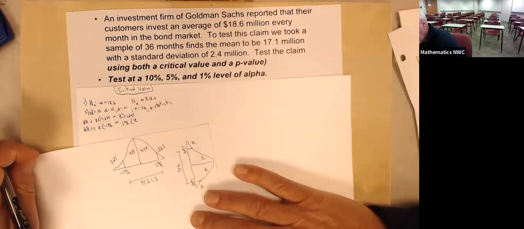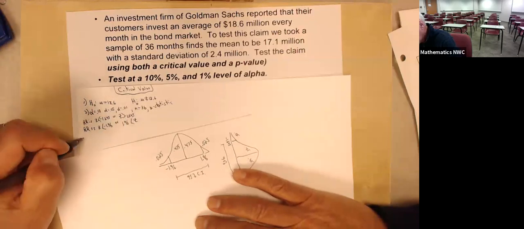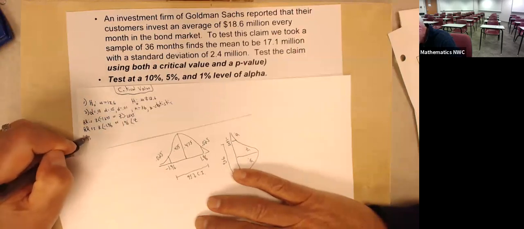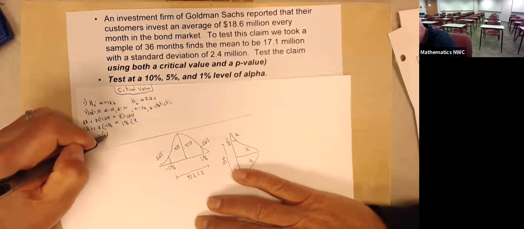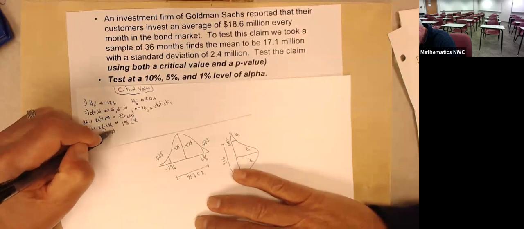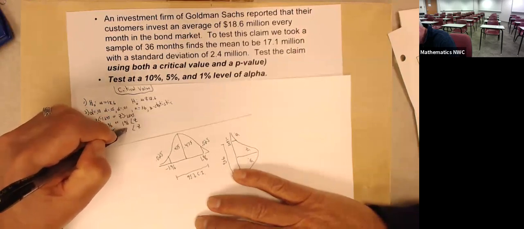Finally, I have the rejection region for the 0.01. That would have been like a 99% confidence interval. You remember that one had a negative 2.575, or Z had to be greater than a positive 2.575.